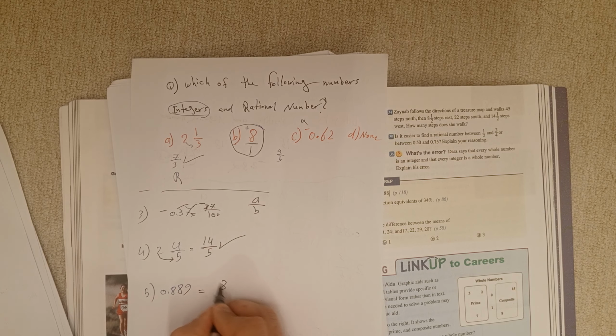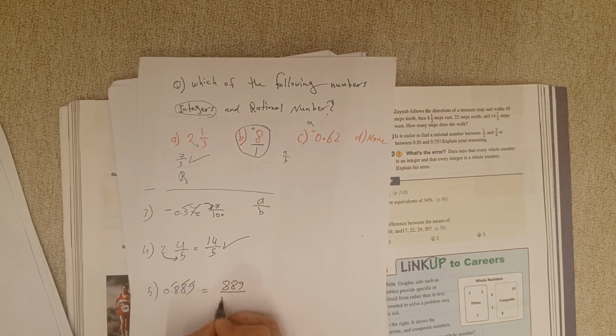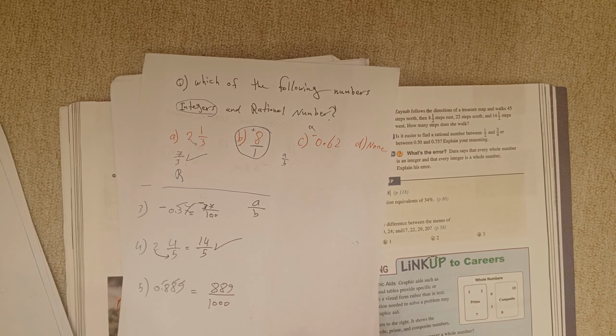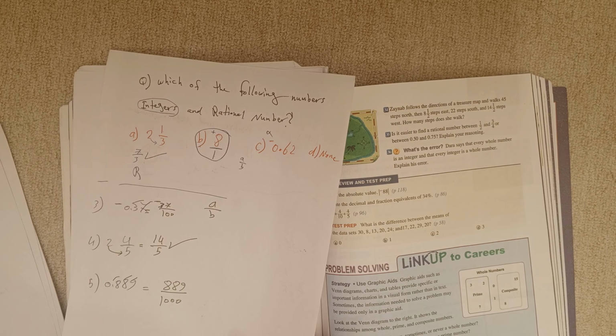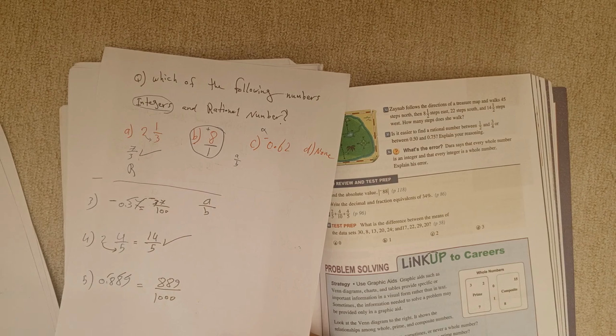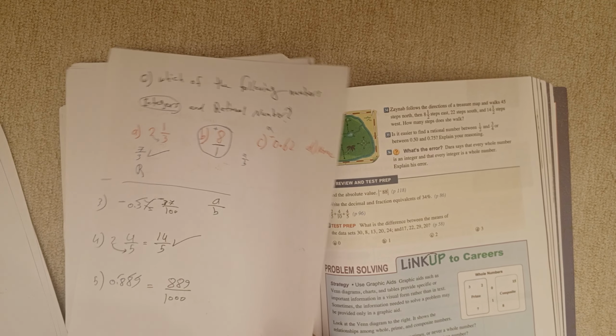So 889 over 1000. So this is how to write mixed numbers, decimals, whole numbers or integers as a rational number in the form A over B.